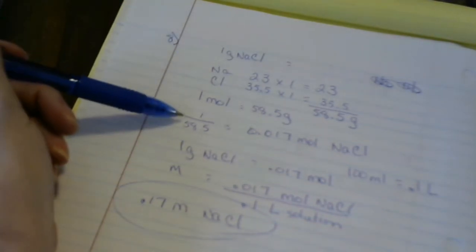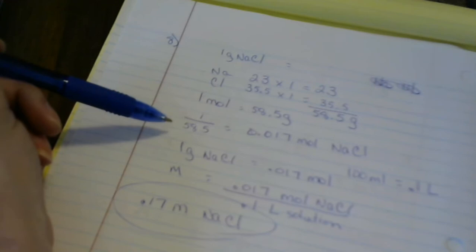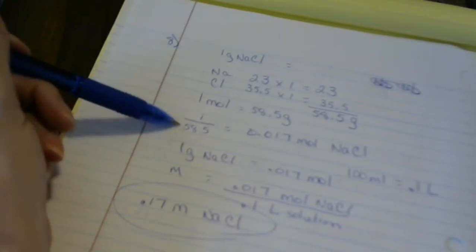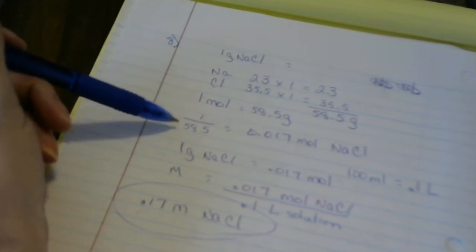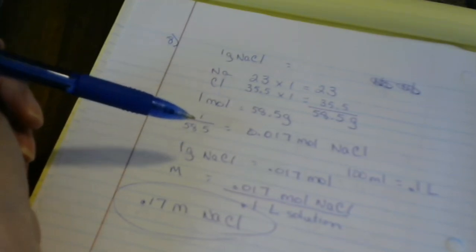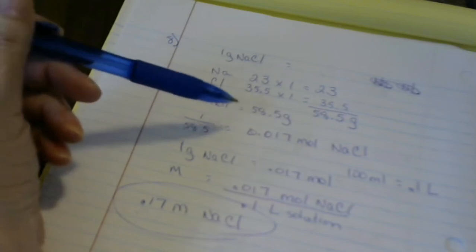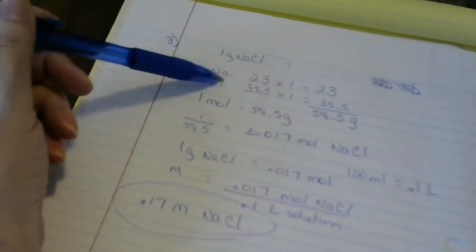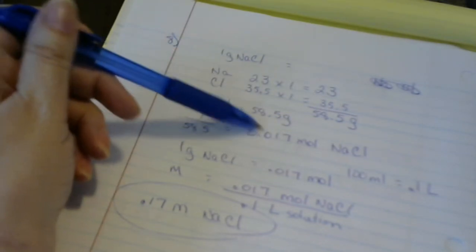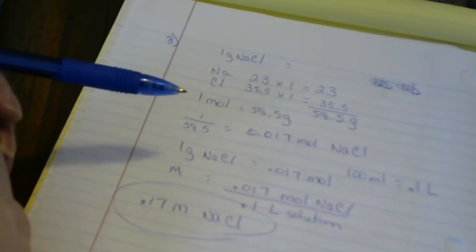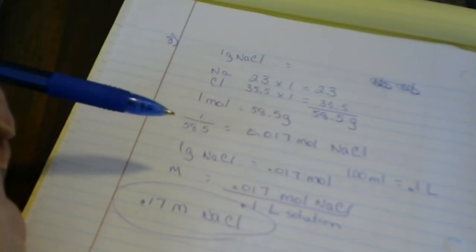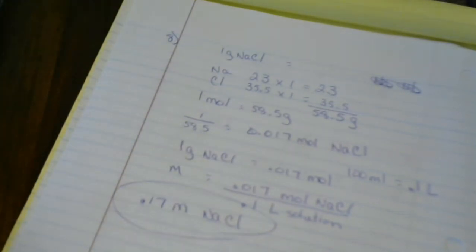When you're doing these calculations, make sure that you've got the right thing on each side. The way that I do it to make sure I'm not making a mistake is I only have 1 gram of NaCl and 1 mole is 58.5. So I know that my number is going to be less than 1. If it's more than 1, you've got a problem. So make sure you double check these.